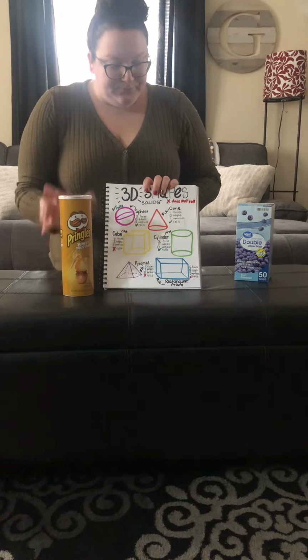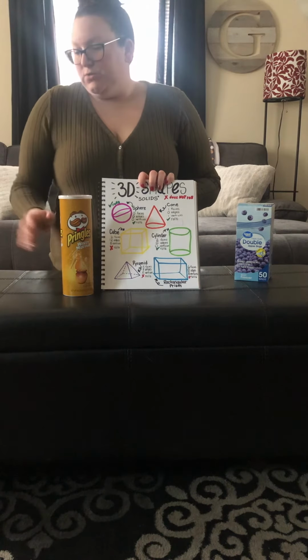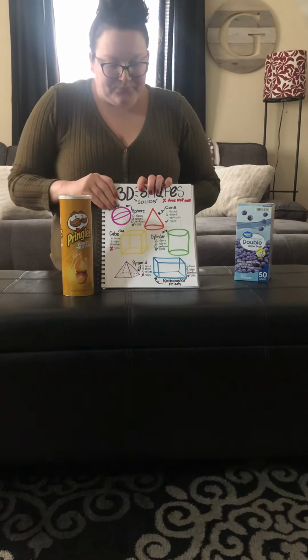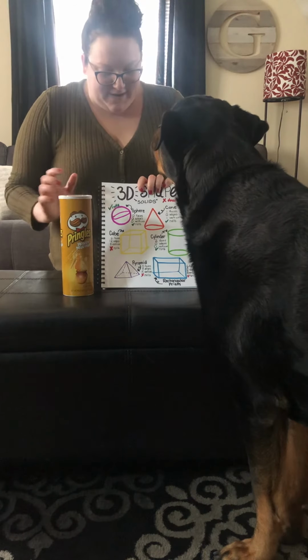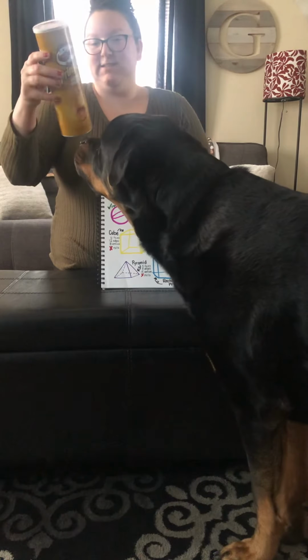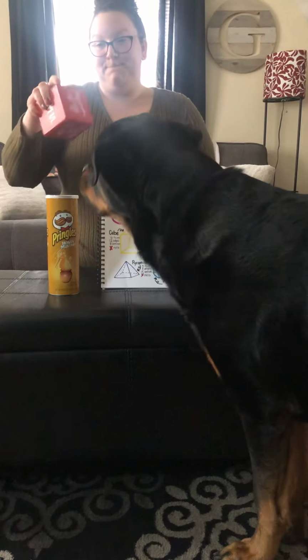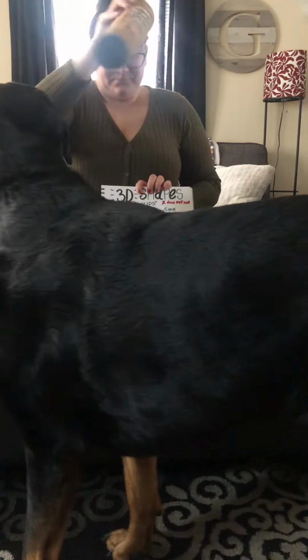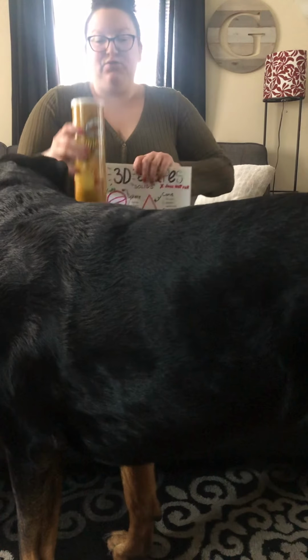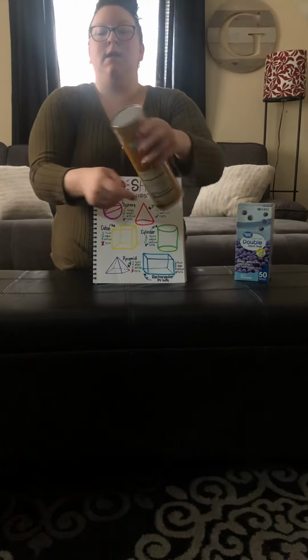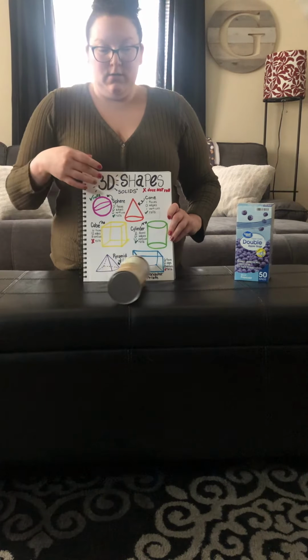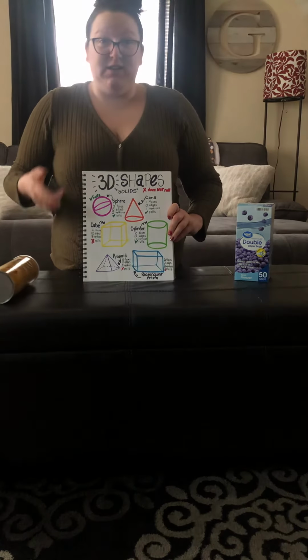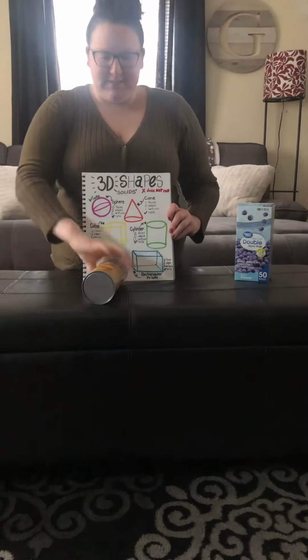A cylinder. So there's no edges, no straight lines like we had here, right? There are no vertices or points or corners, right? None. And there are 2 faces, the top of the Pringles can and the bottom on a cylinder. Do cylinders roll? There's chips in here, so it rolls a little funny, but yes, the cylinder can roll.